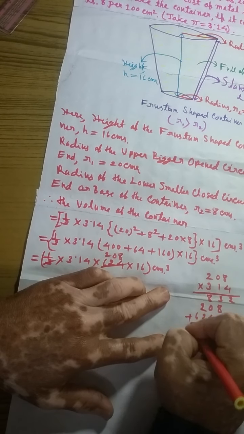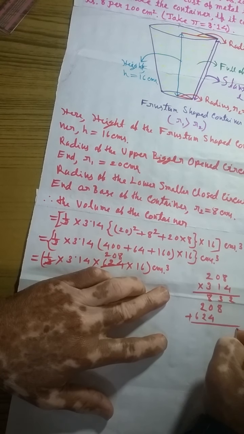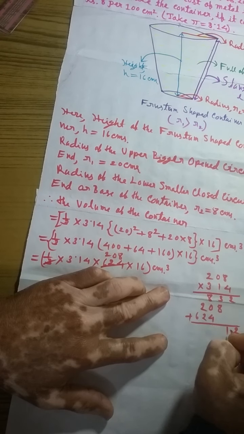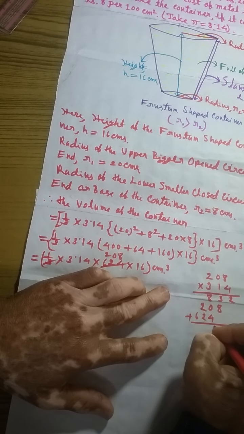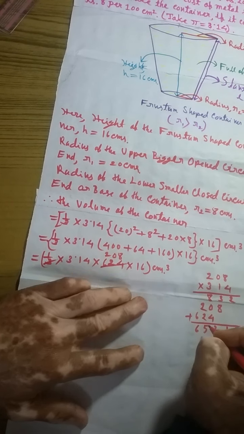Now if we add these elements, we will get 2, 11, 13, 5, 6.